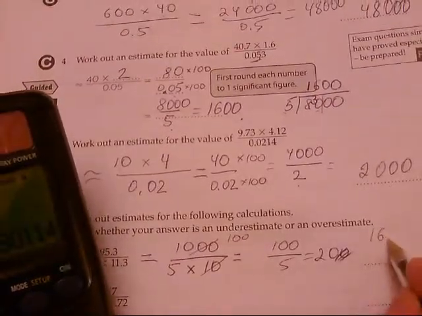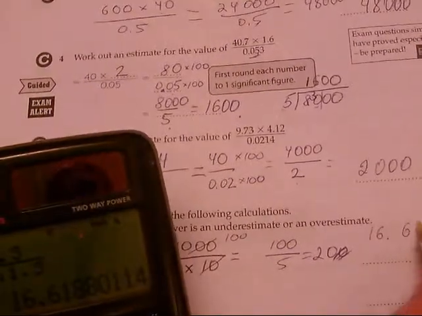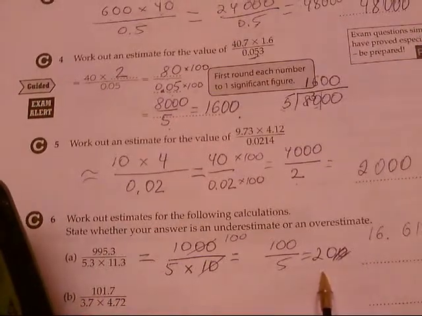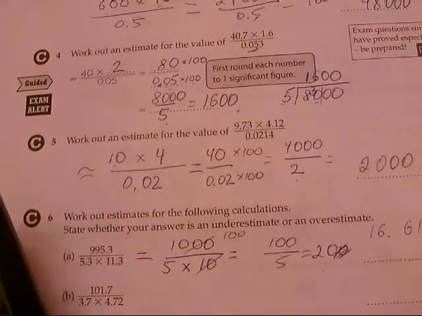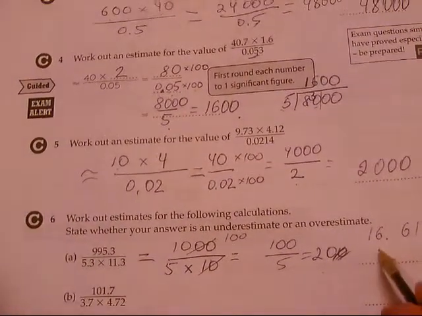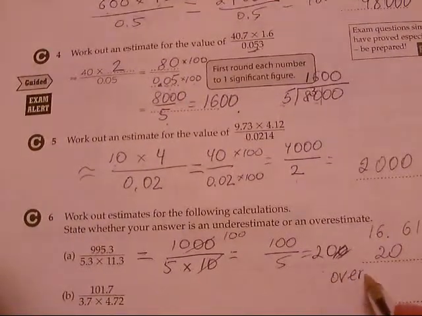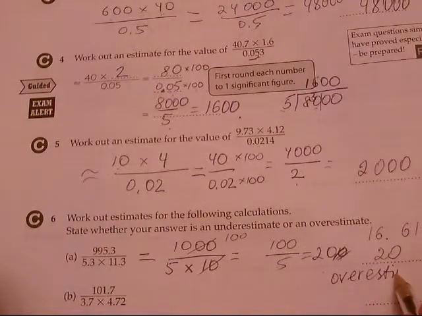So what do you think? If the real answer was 16.618, was it an underestimate or an overestimate? I think it is an overestimate, isn't it? But still very close. So we say our answer is 20 and it is an overestimate.